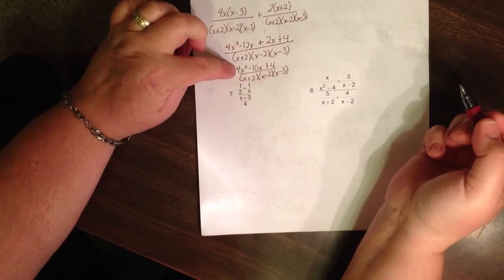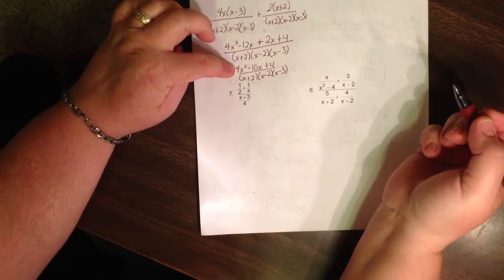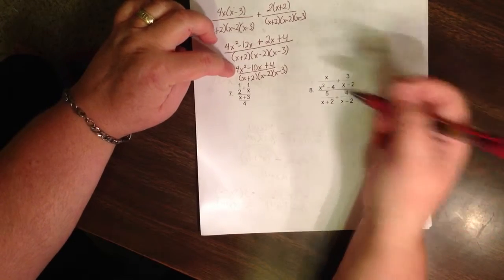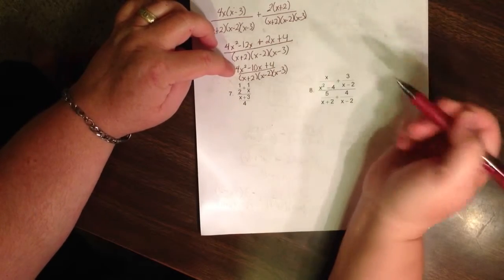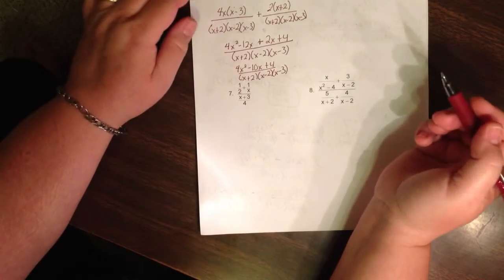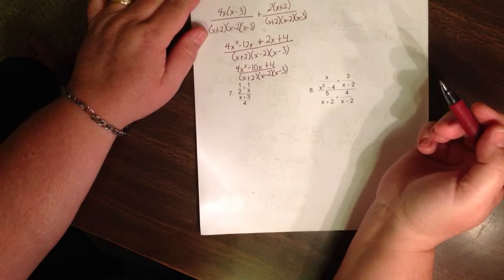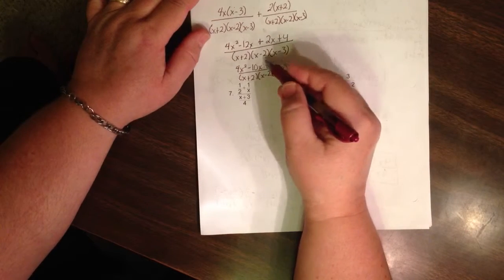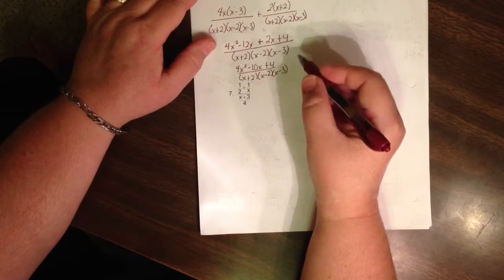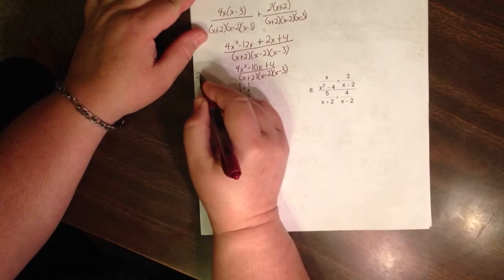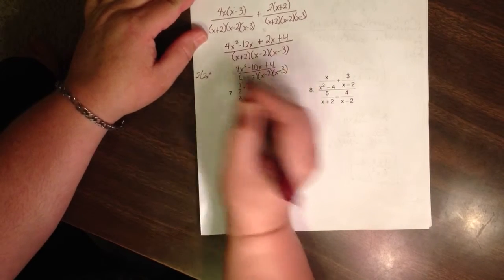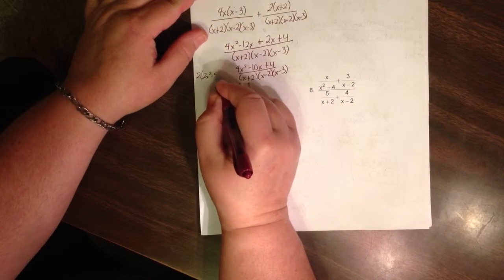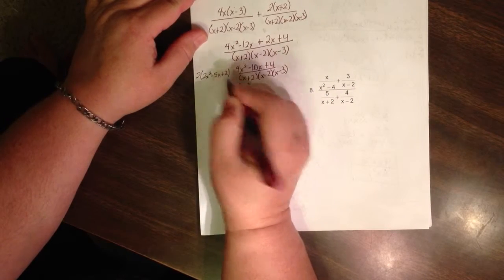Okay, so now I'm going to try and factor 4x squared minus 10x plus 4 to see if I have any common factors with my denominator. So let's see, 4x squared, there's a 2 in everything, so I know that's going to be 2 times 2x squared minus 5x plus 2.